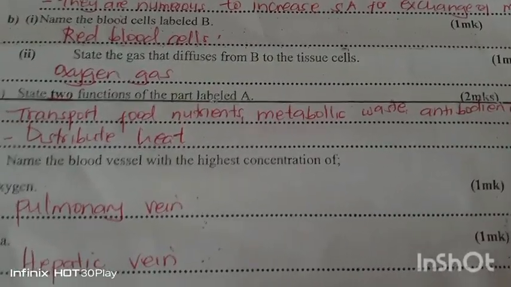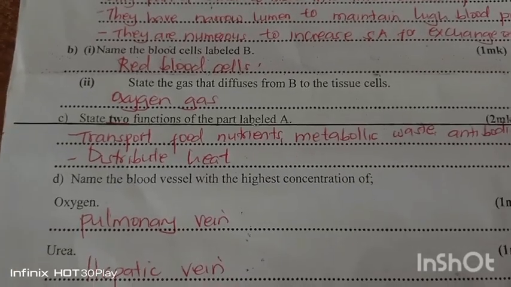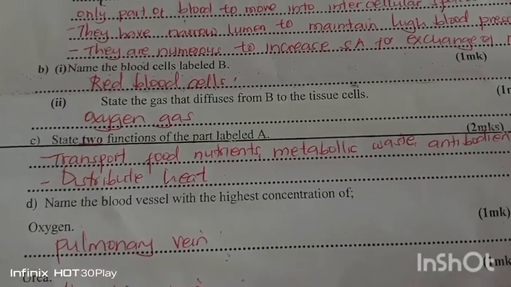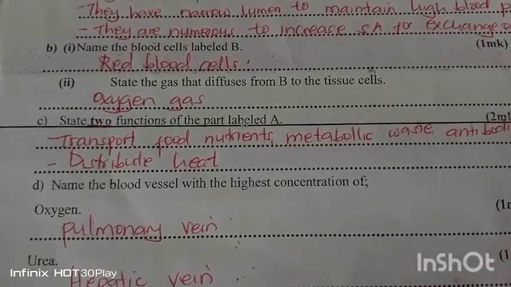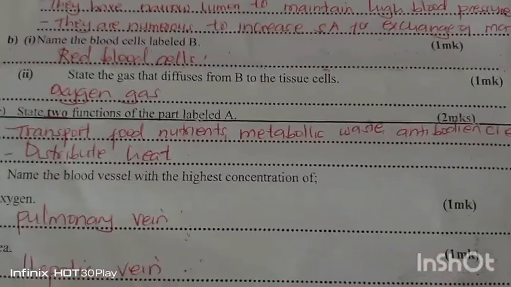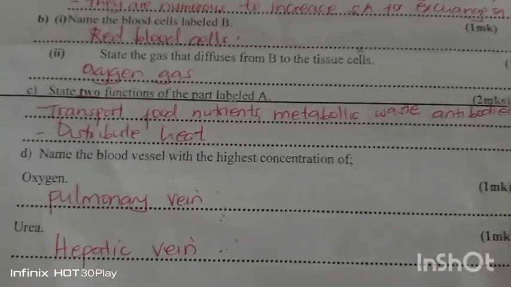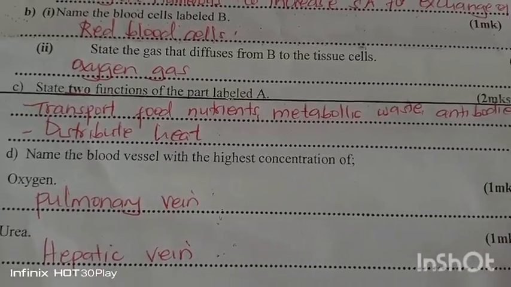Name the blood cells labeled B. The blood cells labeled B here are the red blood cells. State the gas that diffuses from B to the tissue. Of course, from B, from the red blood cell to the tissue, that is oxygen gas, and if it's from the tissue to B, that is carbon dioxide.